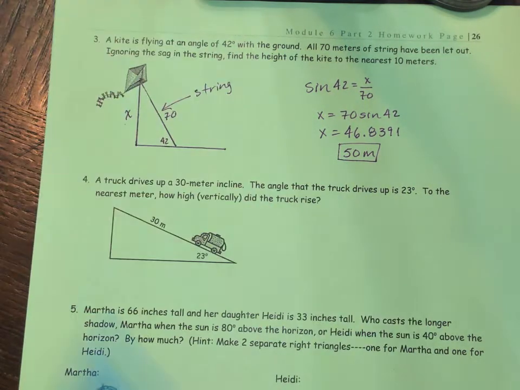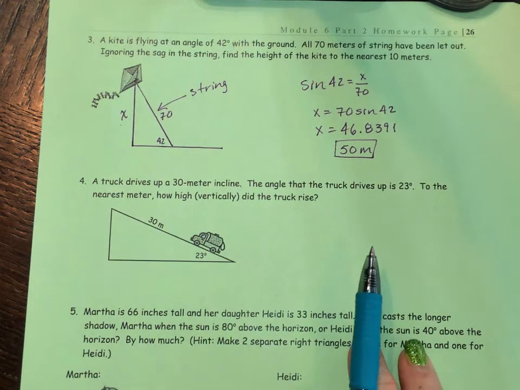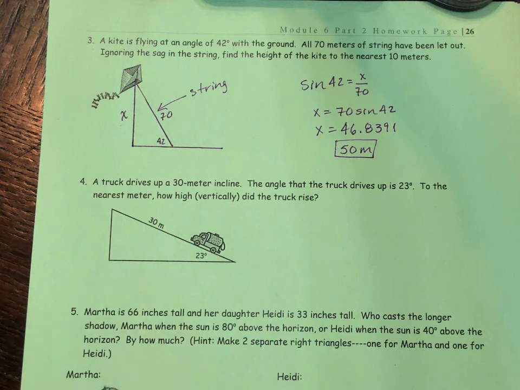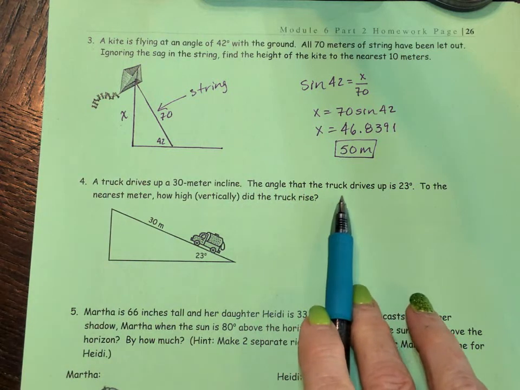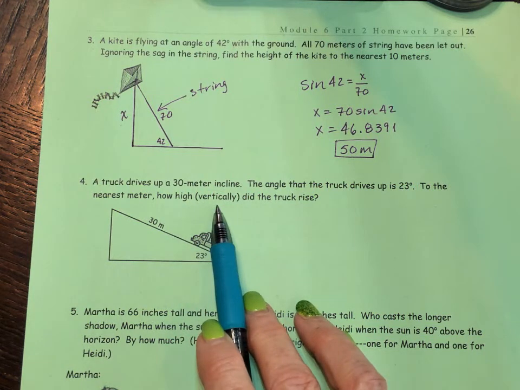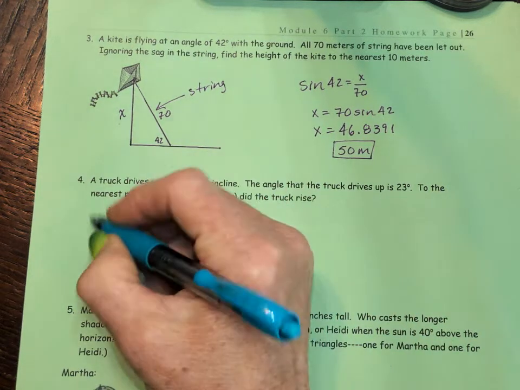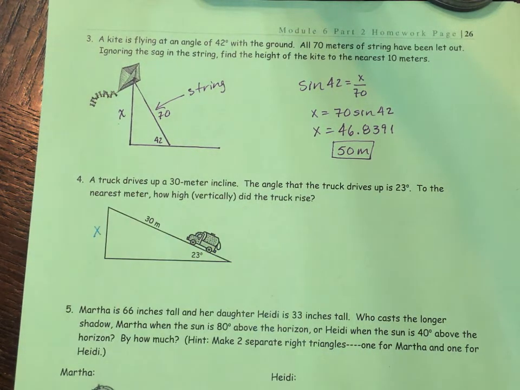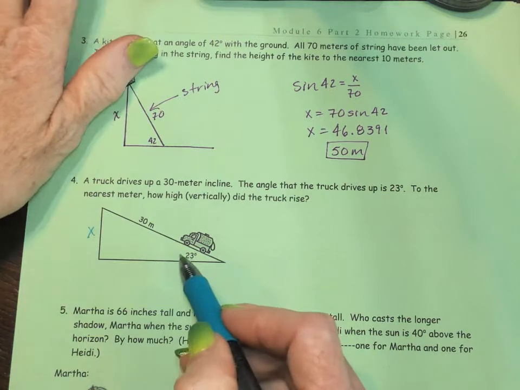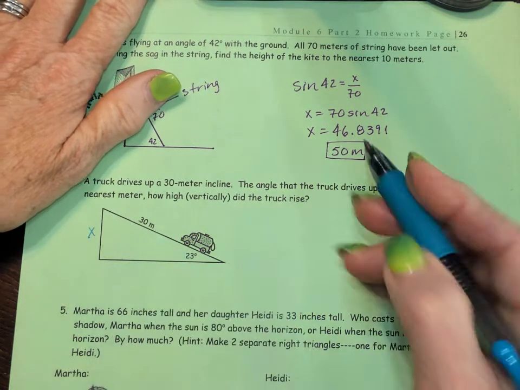Looking at this next one, a truck drives up a 30-meter incline. Oh, look at this, they've given us the diagram. The angle that the truck drives up is 23 degrees. Perfect. To the nearest meter, how high vertically did the truck rise? So how high? This high. We'll call that x. Setting this up from the 23, we have opposite and hypotenuse. That's a sine.